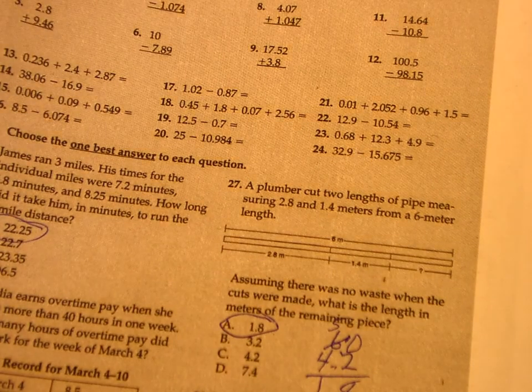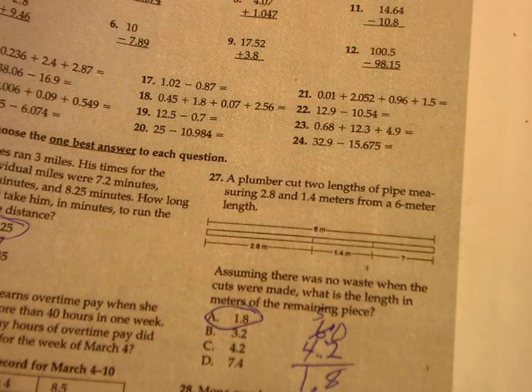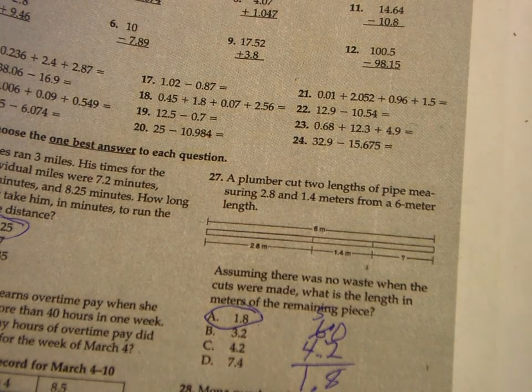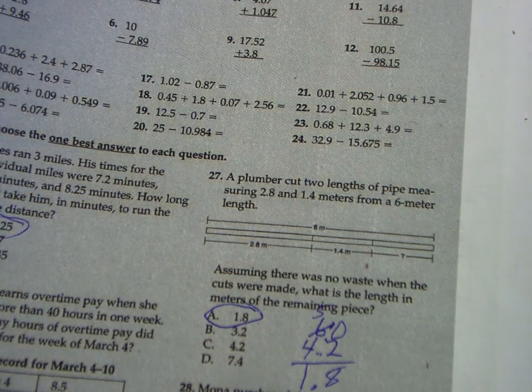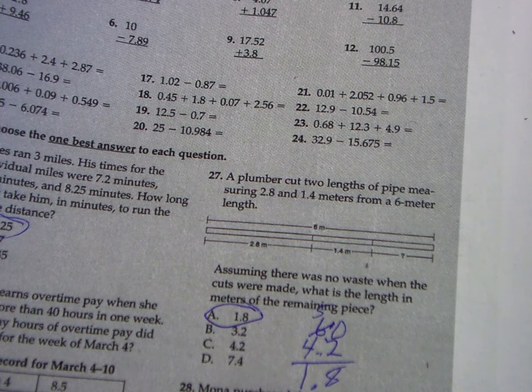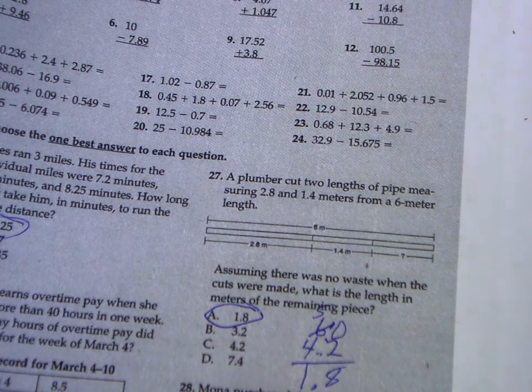Okay. Mona purchased the following art supplies: a storage box for $16.98, a set of art markers for $31.78, and a pad of paper for $6.50. What was the cost of the 3 items? What do we got to do, guys? We have to add, don't we?